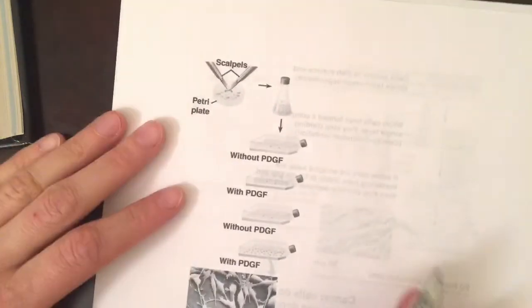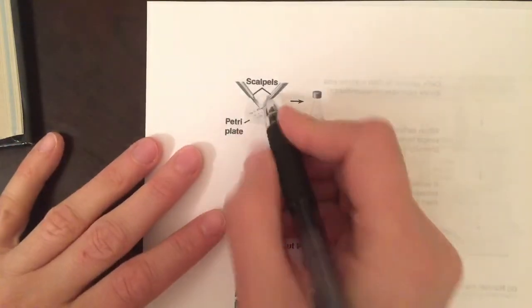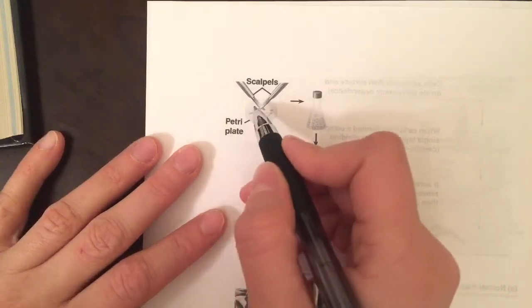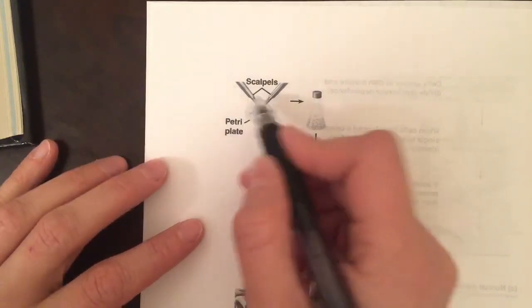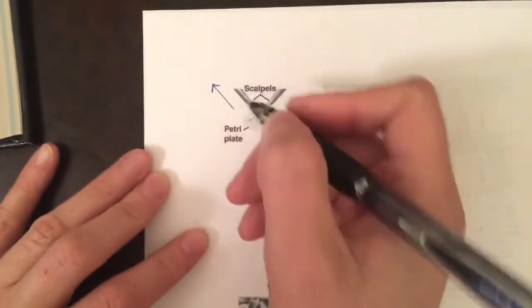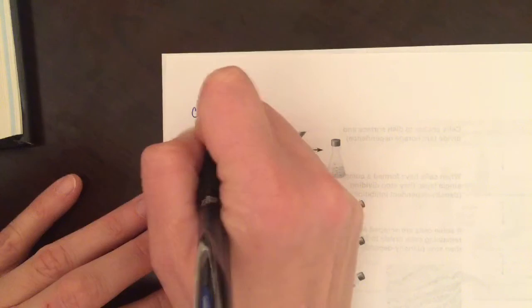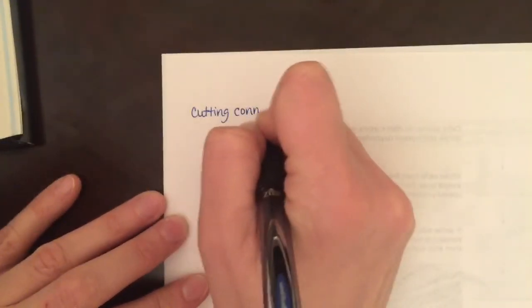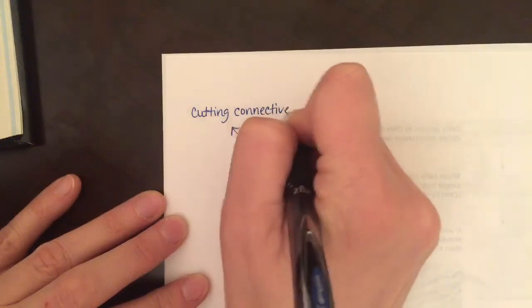So let's look at this as an example in this figure on the next page. What they're showing you here is a petri dish, and they're taking a sample of connective tissue and cutting it up with scalpels. So we can write here that they're cutting connective tissue into small pieces.